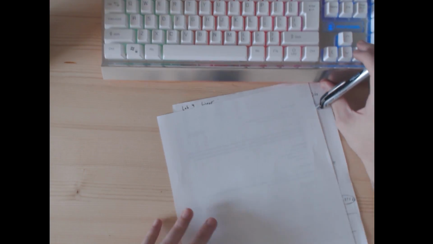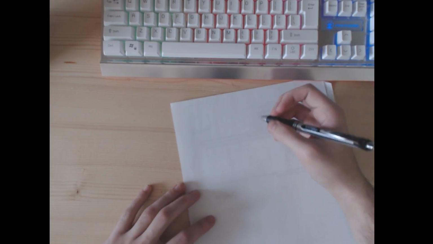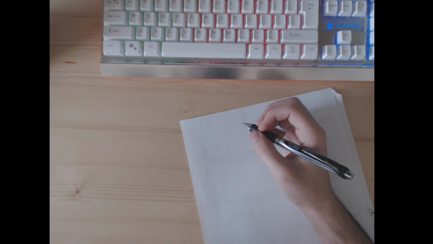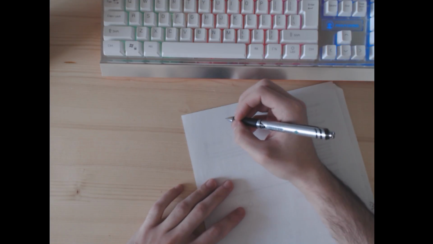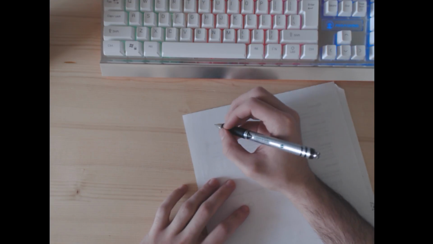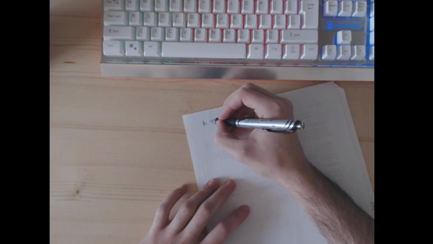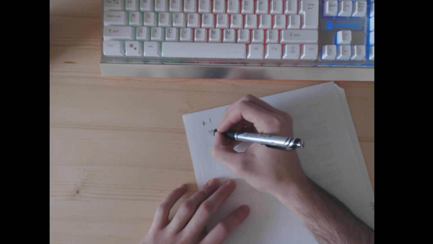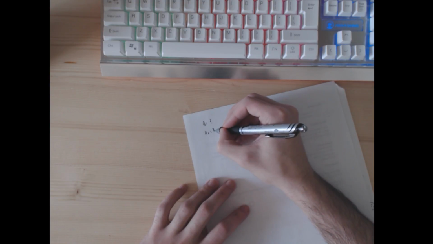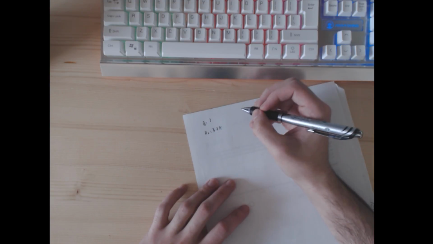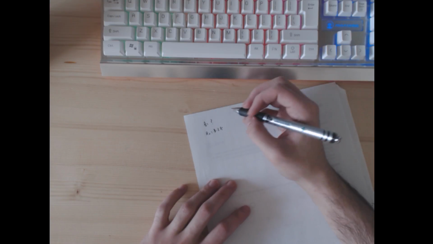If I have a resistive value of R1 unknown, my R2 is the 3.3K, and I'm trying to find R1.